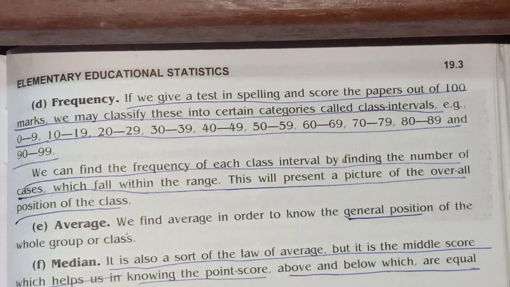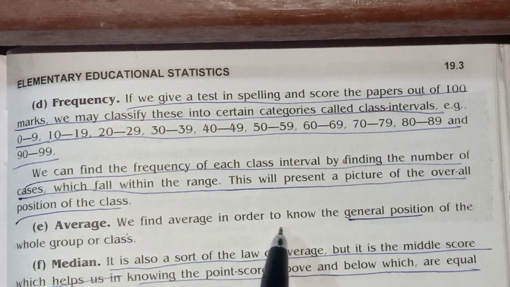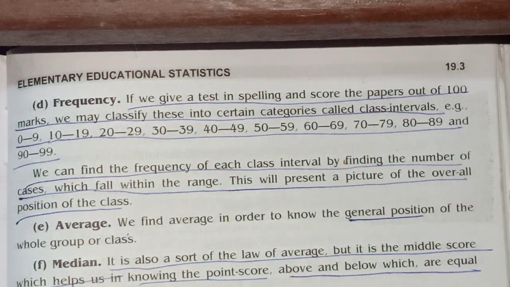What is average? Average means the sum total of the whole marks divided by the frequency or the number. We find average in order to know the general position of the whole group or class. Average means general position: how intelligent the average students are. This is how we will know average.